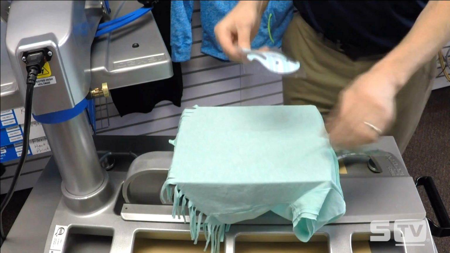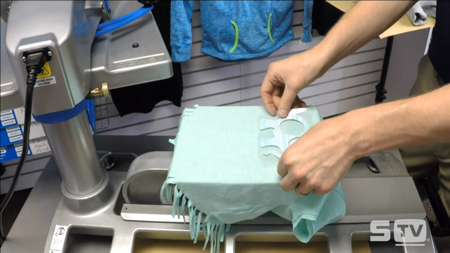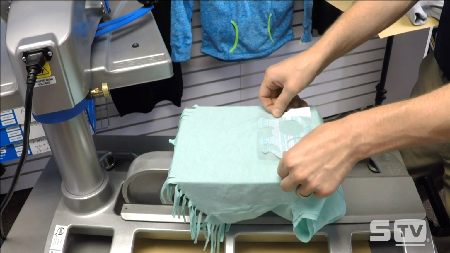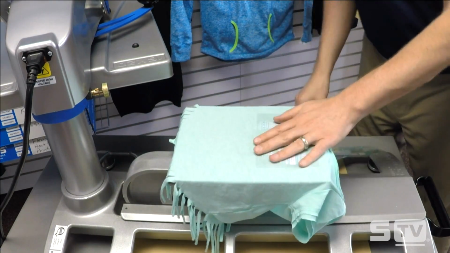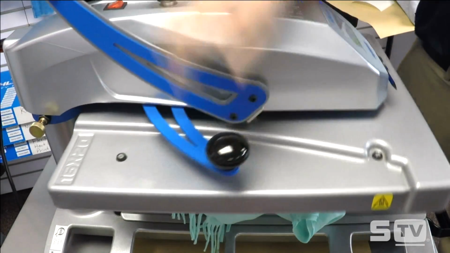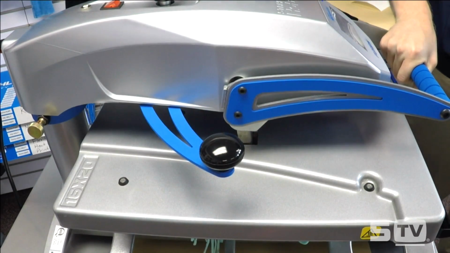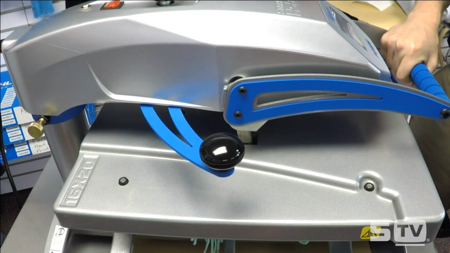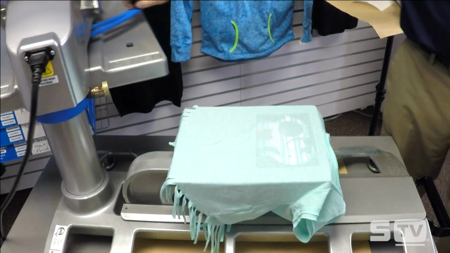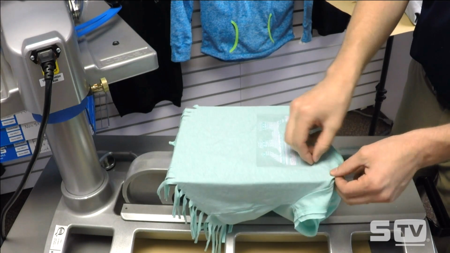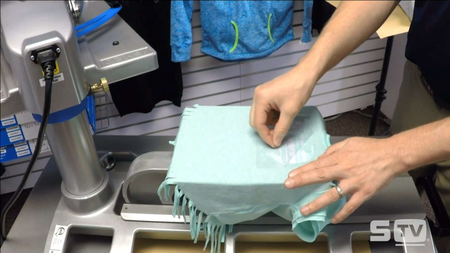I'm going to position that down. It'll have to go first because the glitter flake is an outline. We've tied in a monogram component to this as well, so I'm going to give this 5 seconds. Give it a warm peel. Trying not to stretch the shirt.